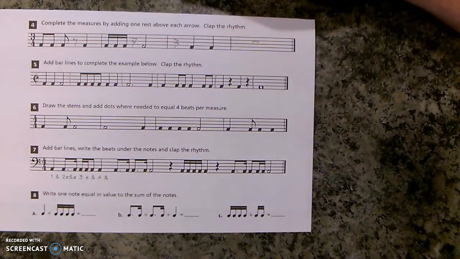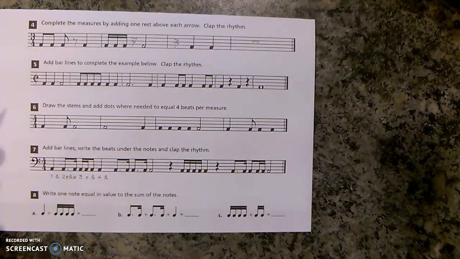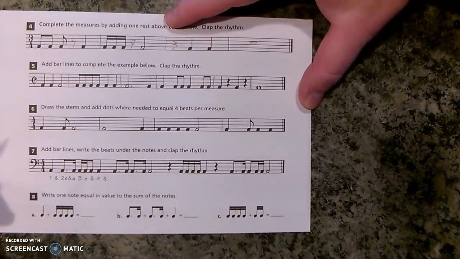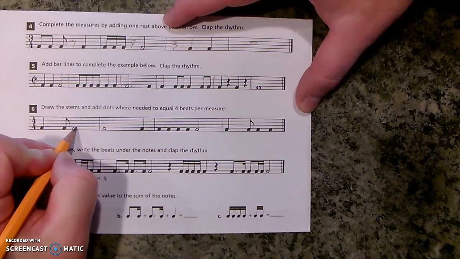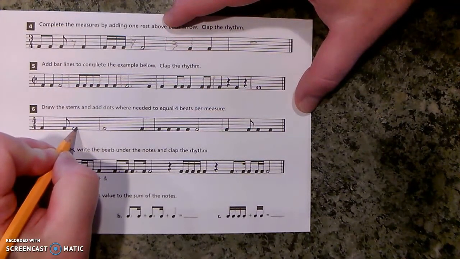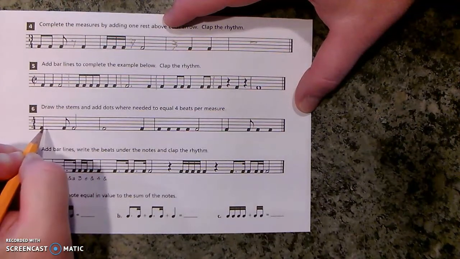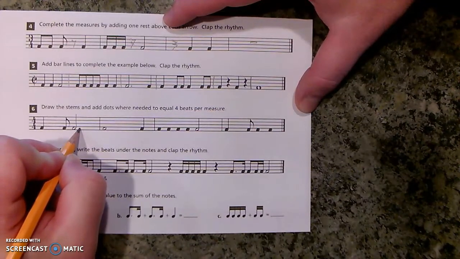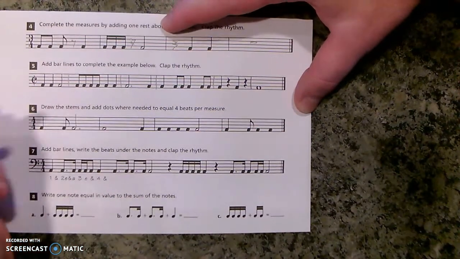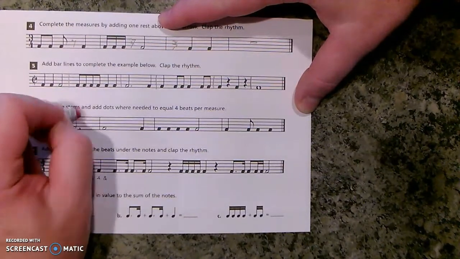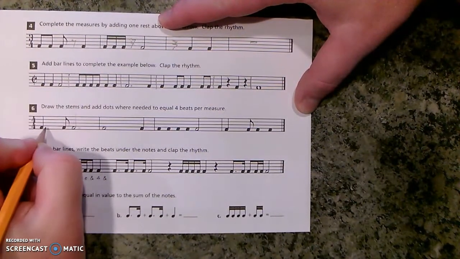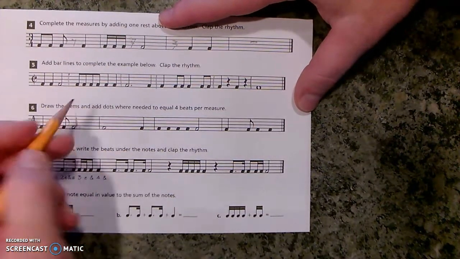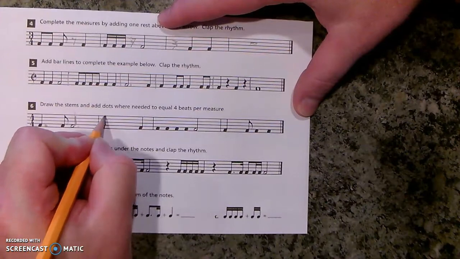Number 6, draw stems and add dots where needed to equal 4 beats per measure. So our time signature is 4/4. So it looks like we're going to need a stem right here. So 1, 2, 3. We need a dot there, I think. 1, 2, 3, 4. Nope, that's not right. Add stems and dots where needed. Oh, sorry guys. So this needs a dot right here, and then a stem right there. There we go. Okay, then this one needs a dotted half note.